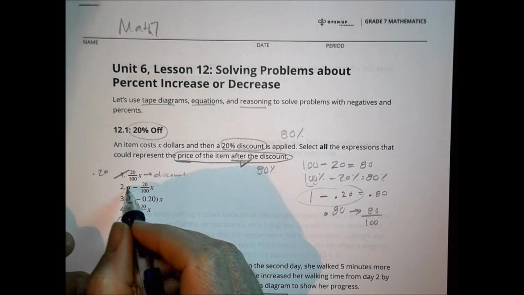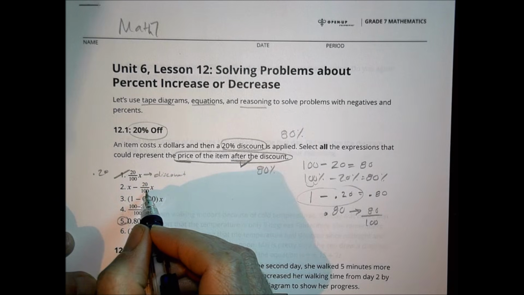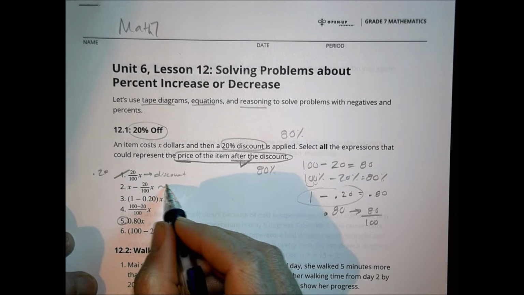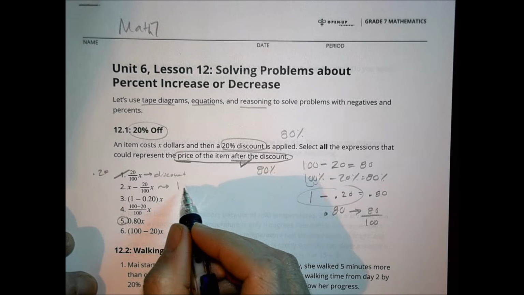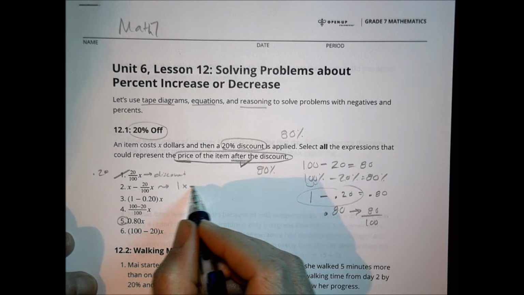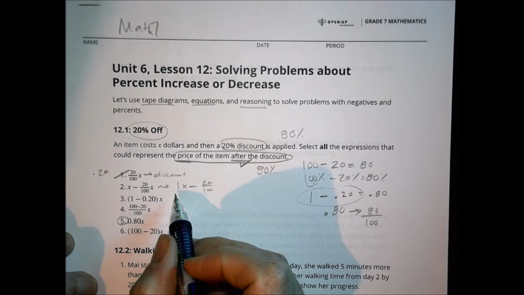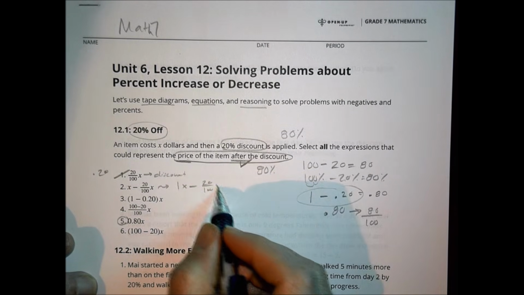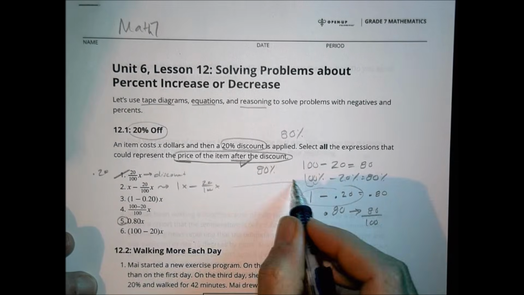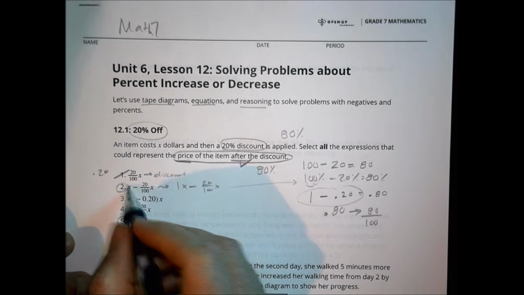Here we have x minus 20 over 100. This is the same as saying 1 times x minus 20 over 100. 1 represents that 100%. 100% minus 20%, which is matching right there. So this would work just fine.